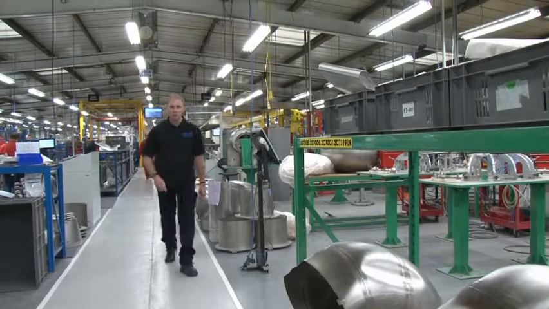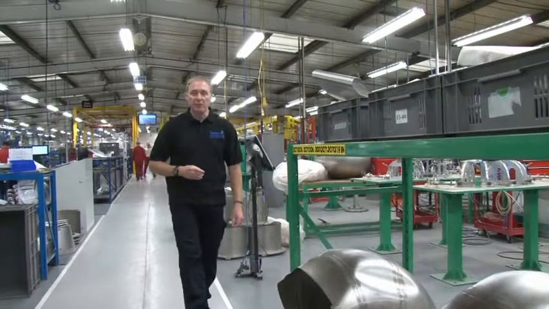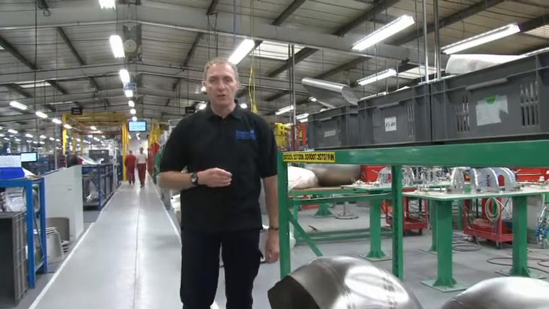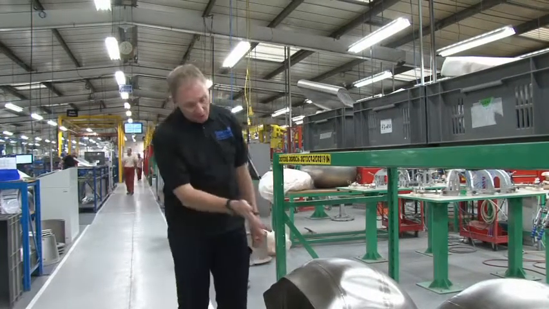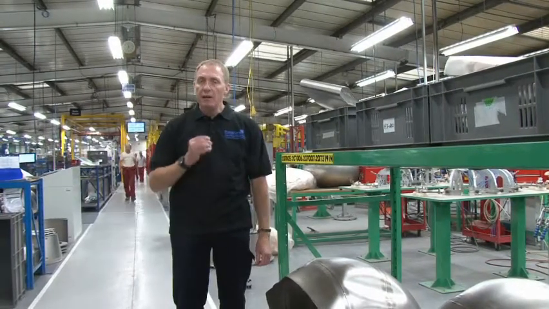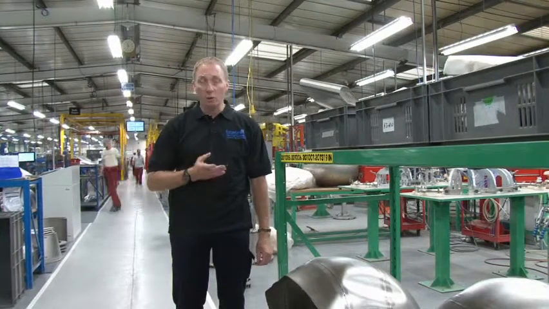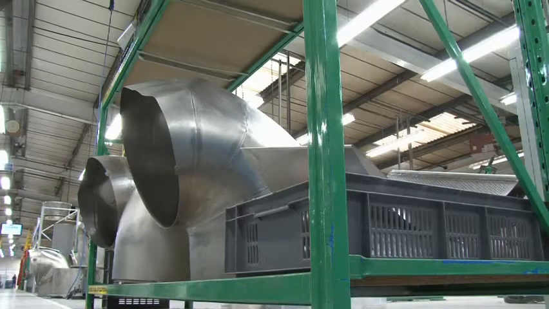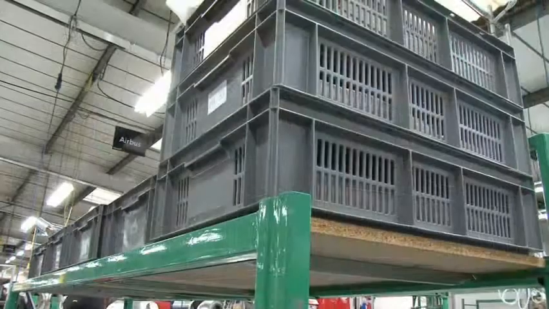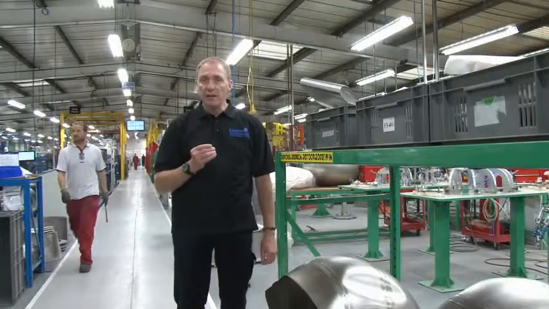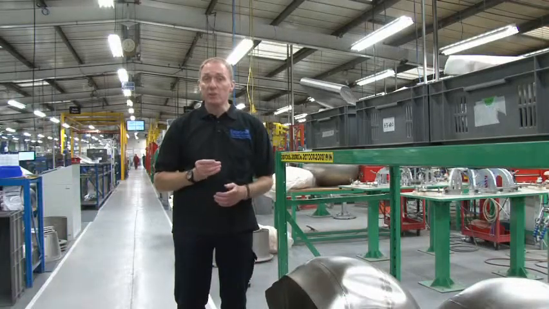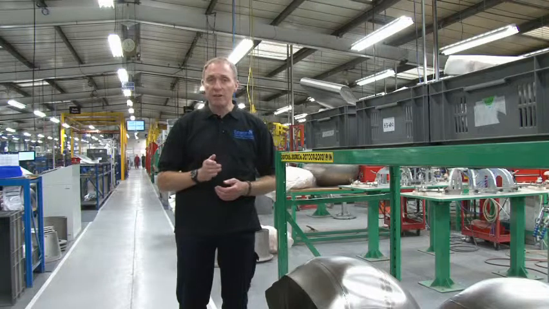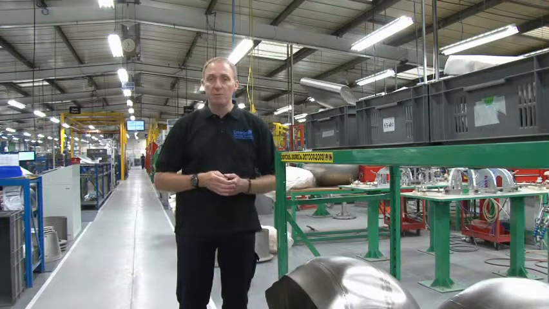Also make sure that you store any work in progress in a similar manner, ensuring that you keep any metal-to-metal contact to an absolute minimum. Never allow any components or raw materials to be in direct contact with the floor, and always place them on suitable racking or in suitable storage boxes. If you store any products on pallets, make sure that you cover the wood with suitable material to prevent contamination from wood shavings or other loose material.